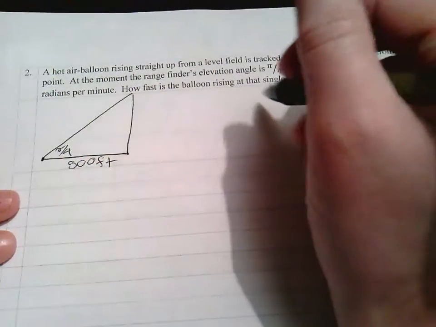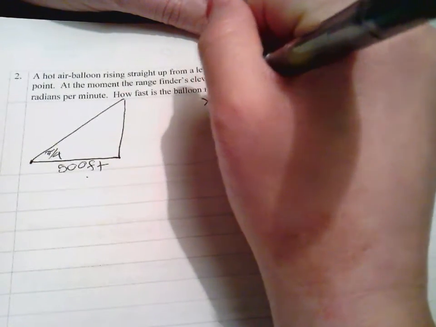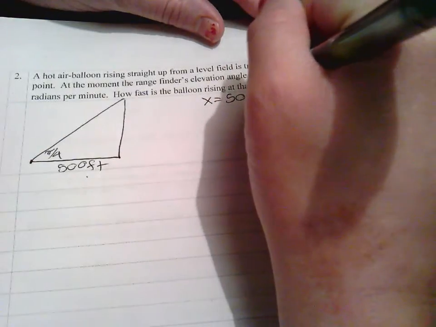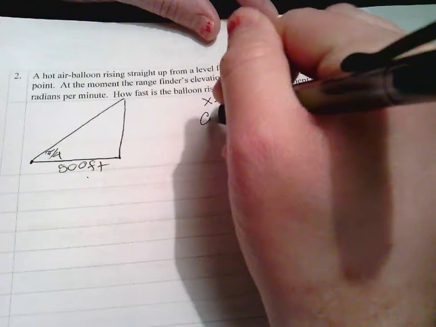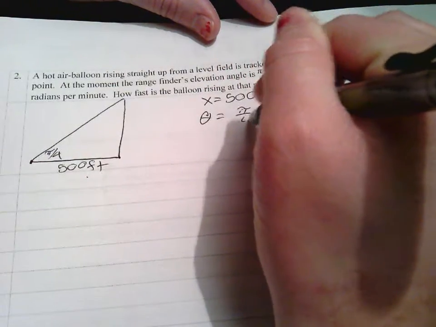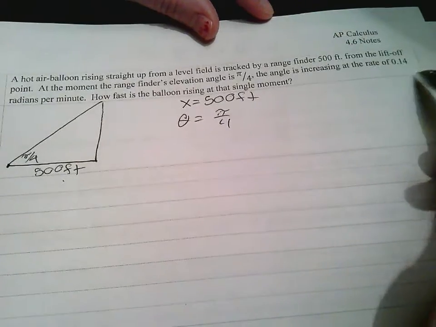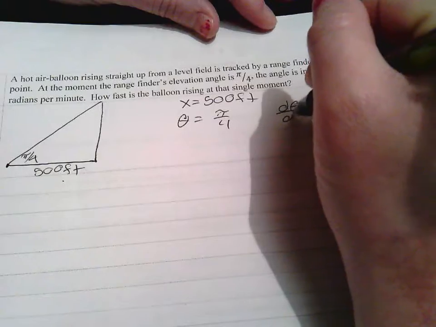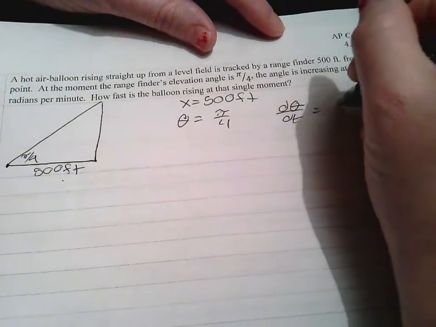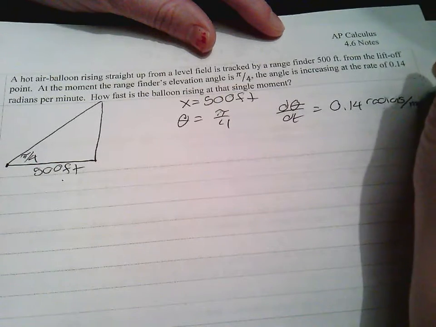If we're writing everything down, x is going to be 500 feet. Theta, or your angle measure, is pi over 4. The angle is increasing at a rate, so that's d theta over dt, and it's increasing, so it's positive 0.14 radians per minute.